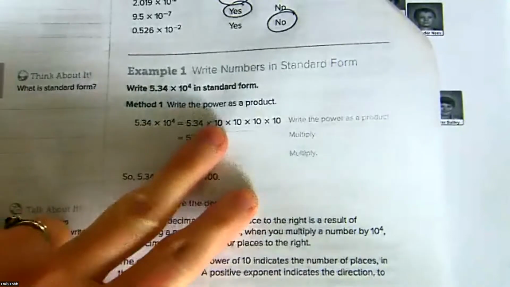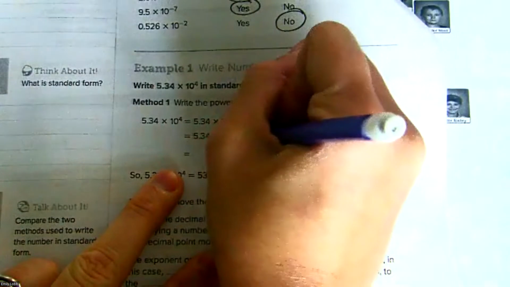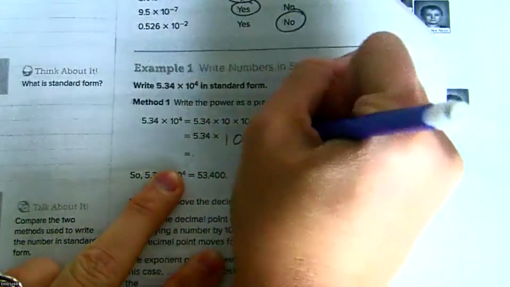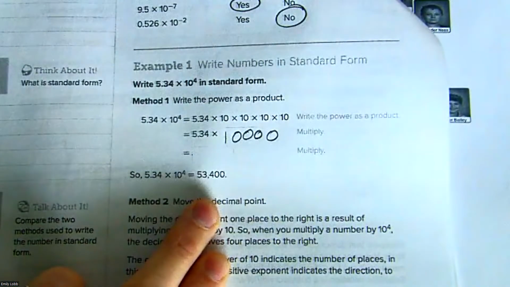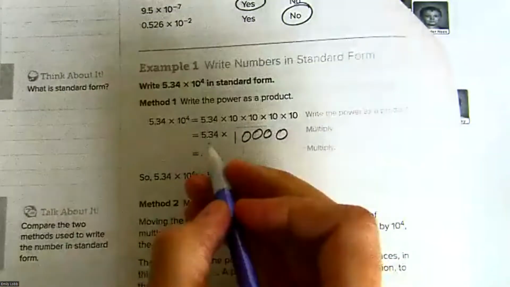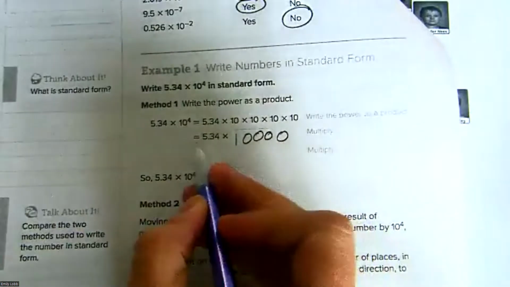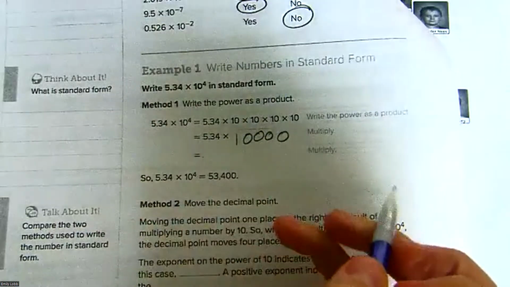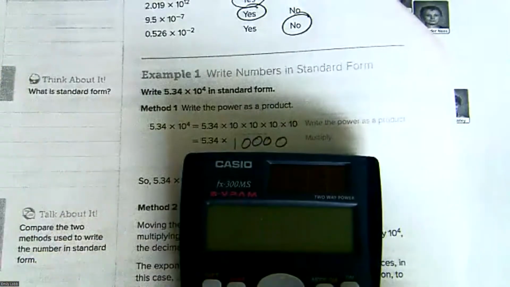So what is that? How many zeros? 1, 2, 3, 4. So 5.34 times 10,000. And then we multiply. When we multiply, we move the decimal to the right that many times. So I could put it into my calculator, right? Or I can move the decimal, which is what they're going to show us next.